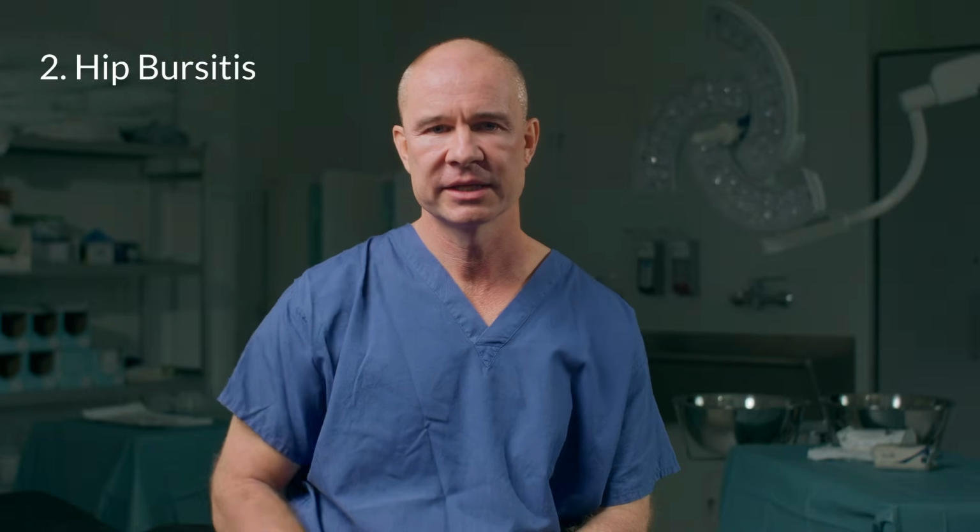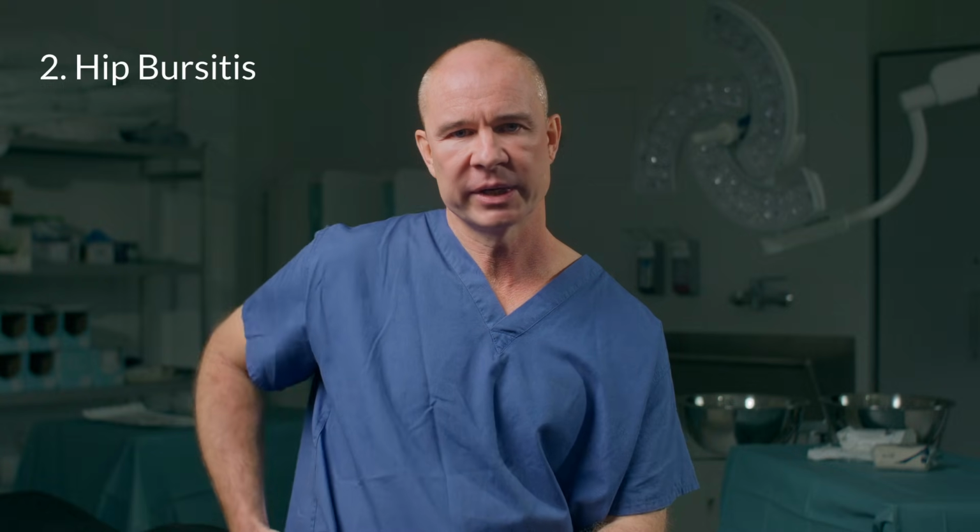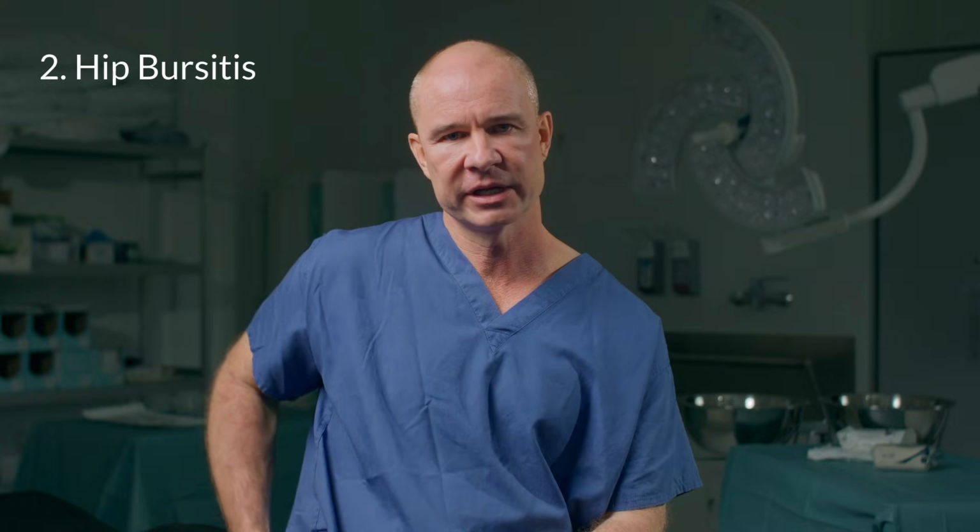Hip bursitis is typically caused by inflammation of the bursa over the side of your hip, but often this is confused with another condition of tendinitis affecting your main walking muscles. The bursitis is caused by inflammation over the side of your hip. That causes pain and swelling and therefore disability in terms of your activity, especially pain on lying on that side.